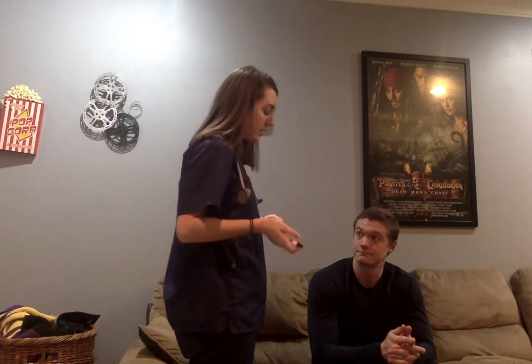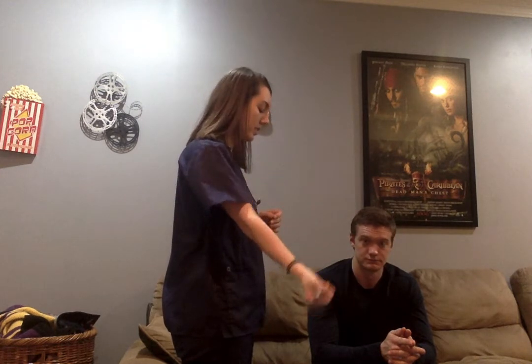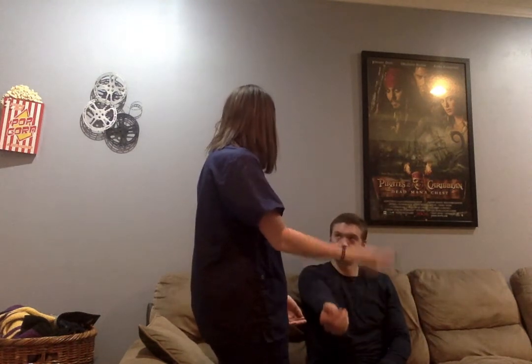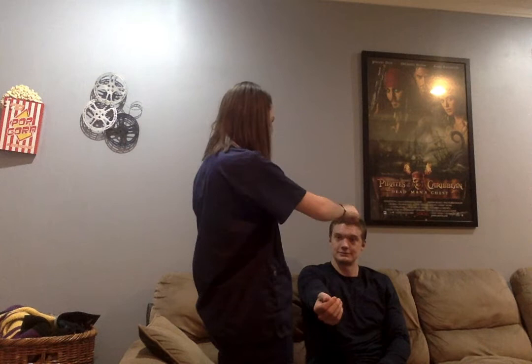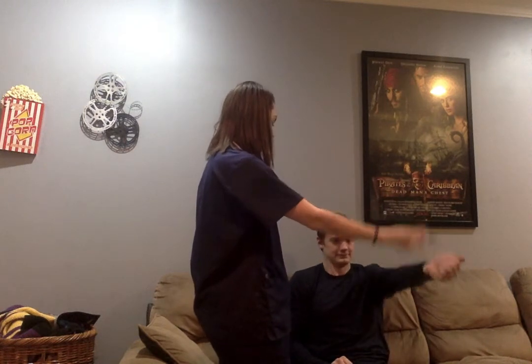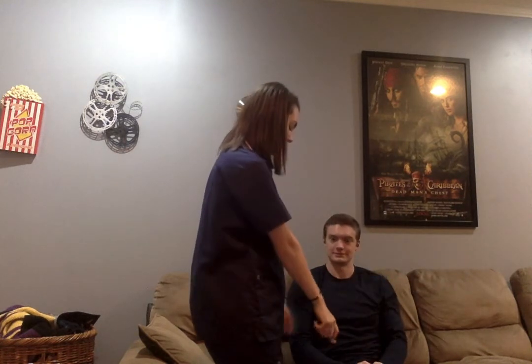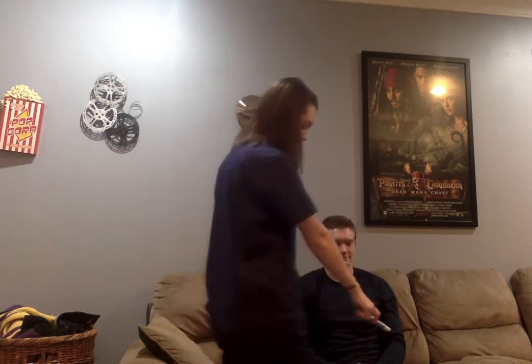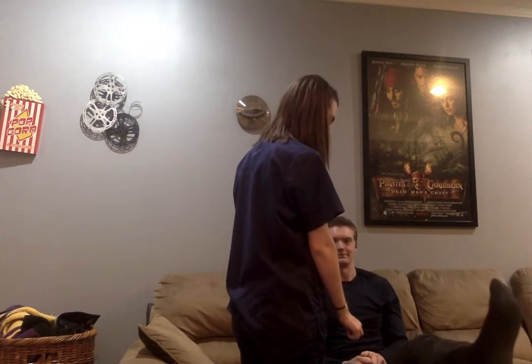So for musculoskeletal, you can have them move each of their joints. So we'll have you move this arm first. You just move it up and down. Any pain with that? No. Okay. Next arm. Any pain? No. You want to move this leg out? Any pain? No. Okay. This leg. Any pain on that? No. Okay. So the patient is not experiencing any pain.